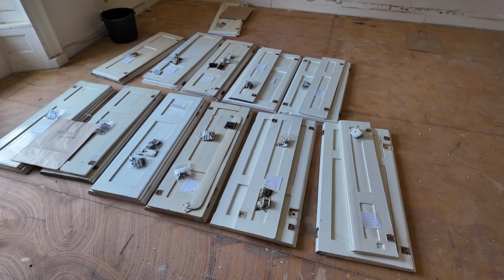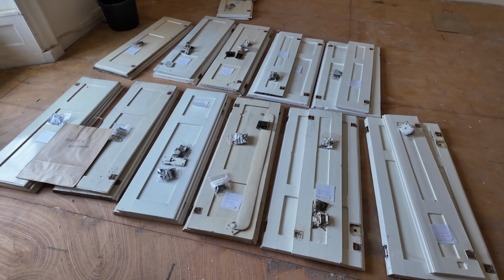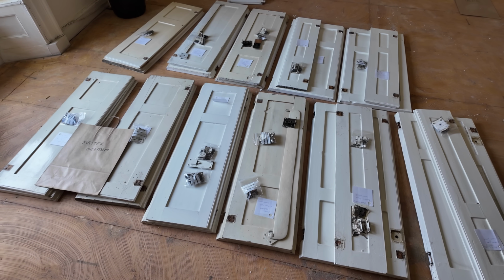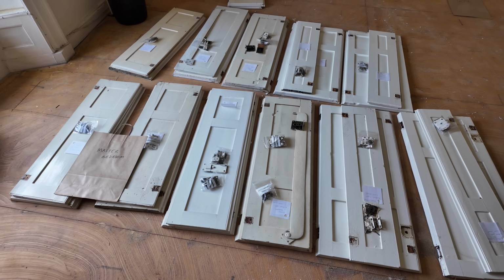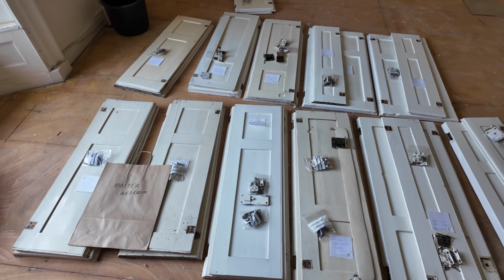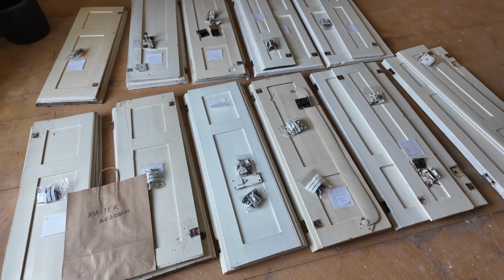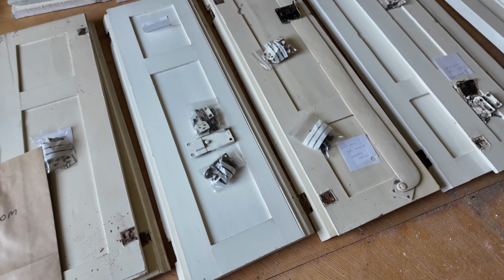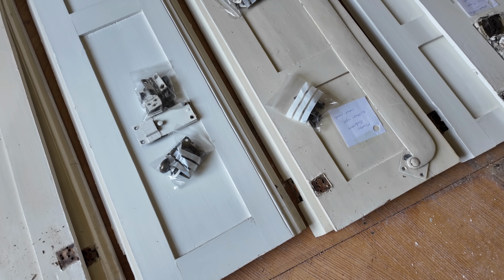We've been working on these shutters all day, and this is the first batch all done. This is about half of the shutters from the whole house now. All of the hinges have been removed, all of the other metal hardware has been removed, so these are now all ready to be stripped.